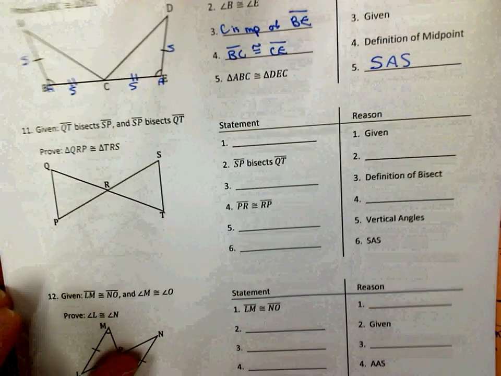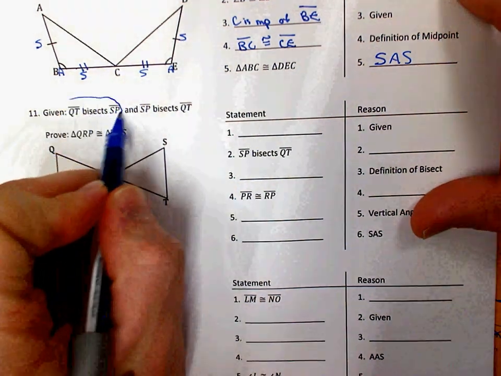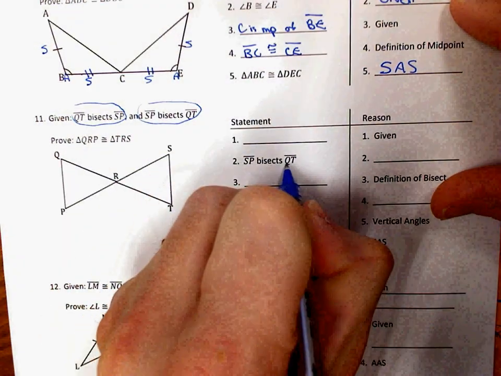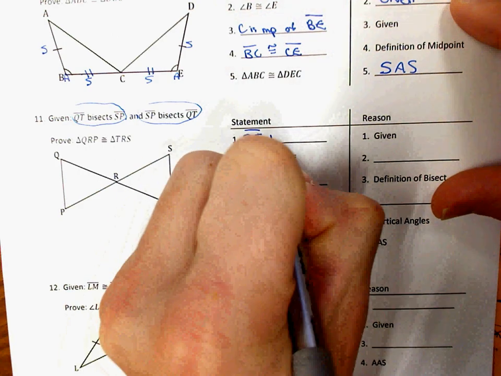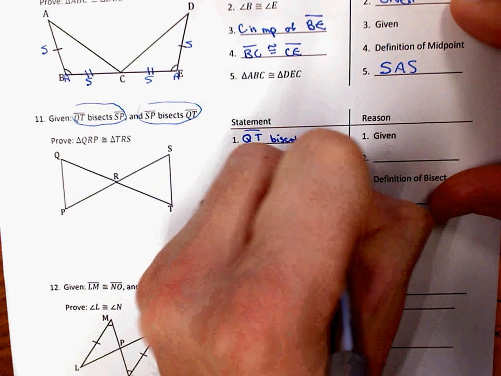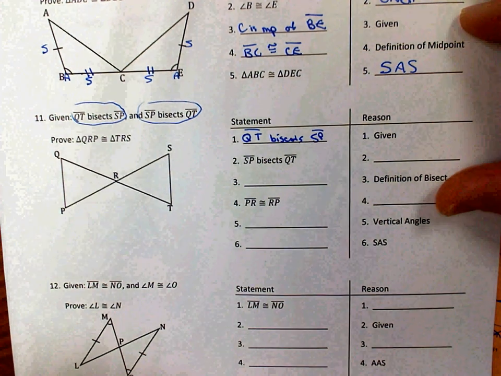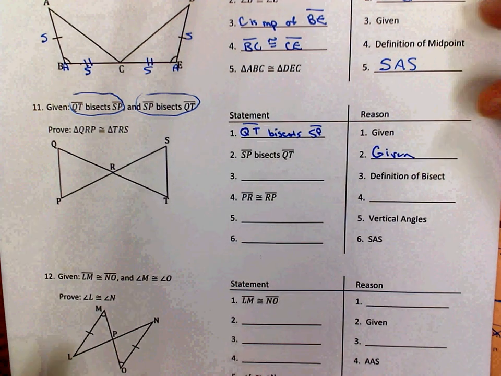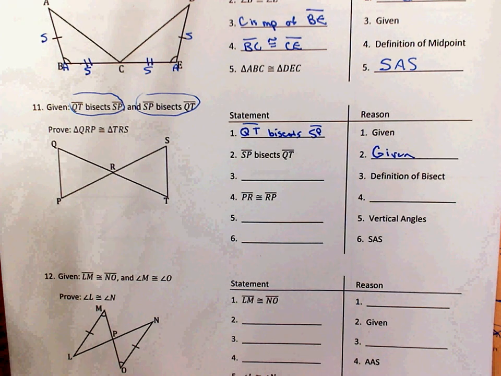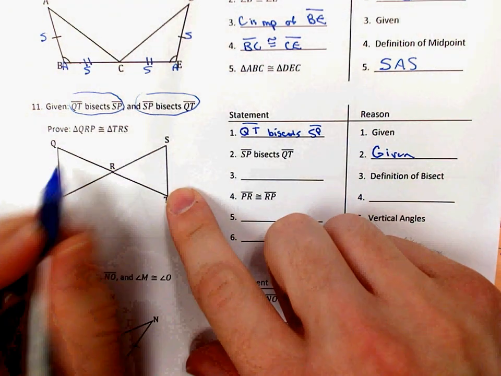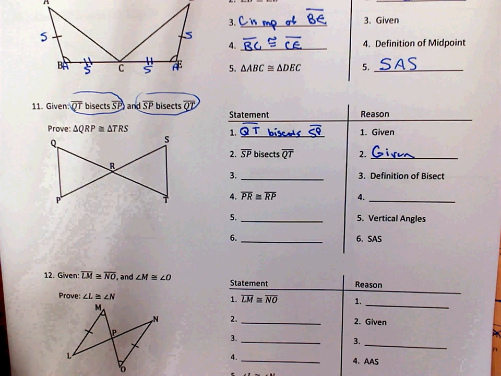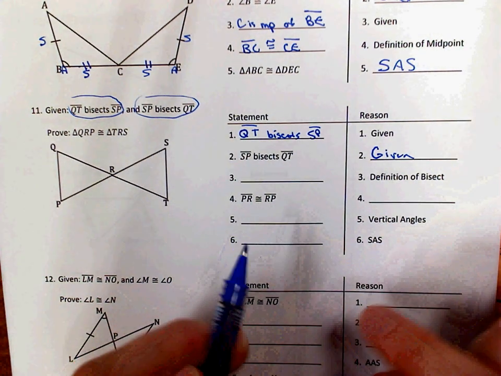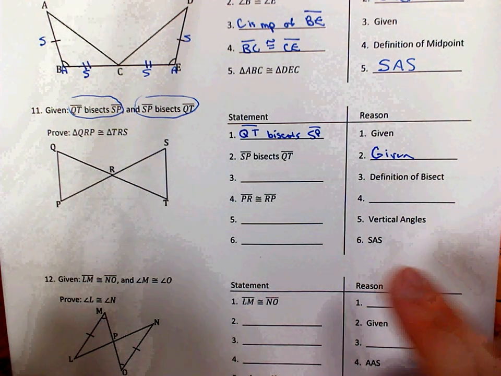All right, number 11. I have two statements that are given to me. SP bisects QT. They already wrote one of them, but they didn't write the first one. So I've got a given statement here, followed by a given statement here for this one. That part's what's told to me already, so that's the easy part. Now from there, I need to see, notice I don't have any markings in here. There's not any particular order that you have to go in, but since they've already filled in some of the blanks, I need to pay attention to what they've filled in and make sure that I do the same thing. So I noticed down here on number 5, it says vertical angles.